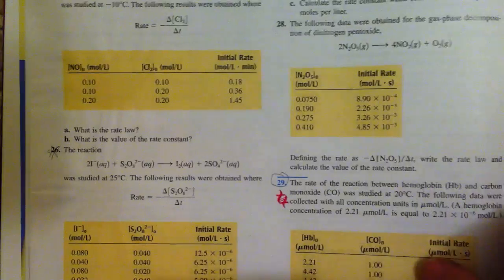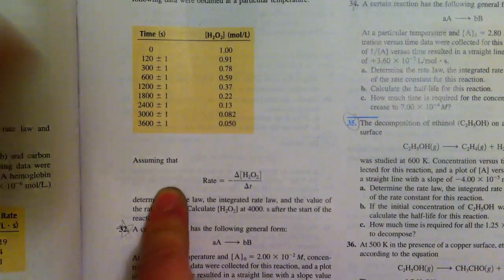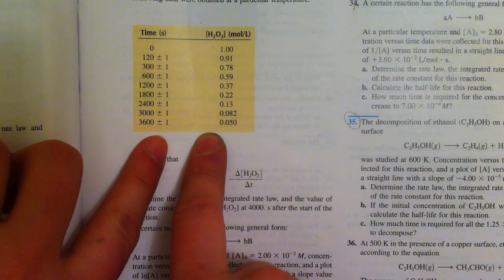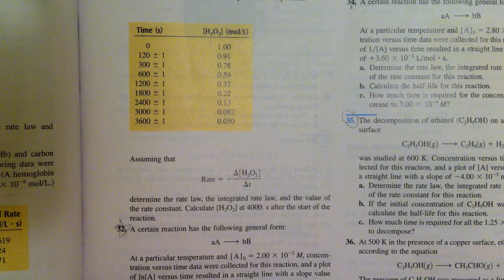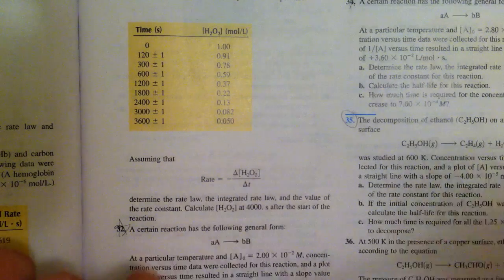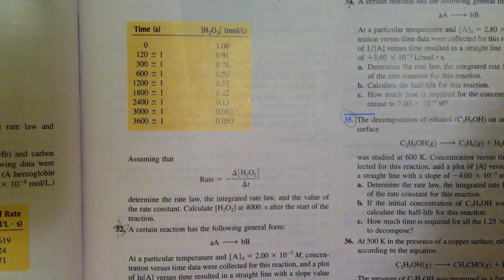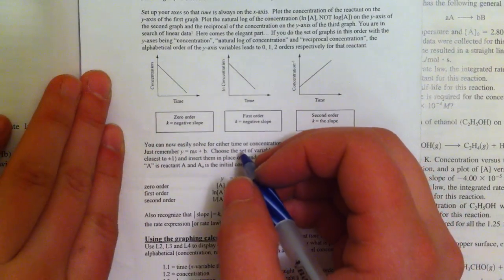But sometimes you're given different data. Sometimes you're given data with just time and concentration. So we could graph that data, but just graphing it isn't going to help us determine the order of the reaction. What we need to do is graph the data, and we're actually going to fit a straight line to the data, because our calculator is much better at fitting straight lines to data.